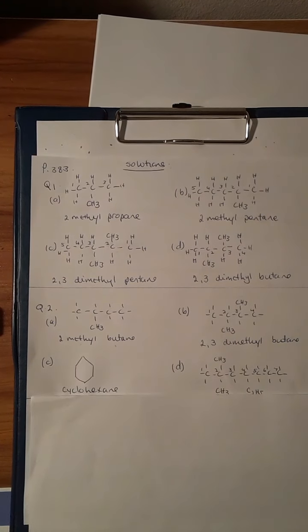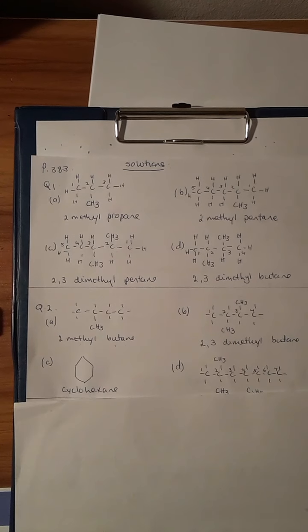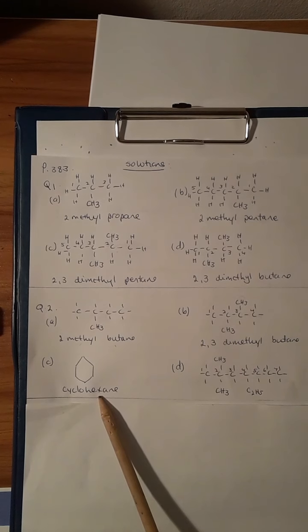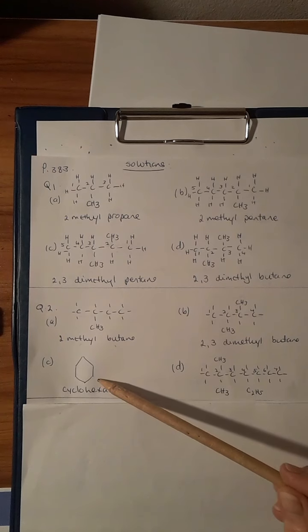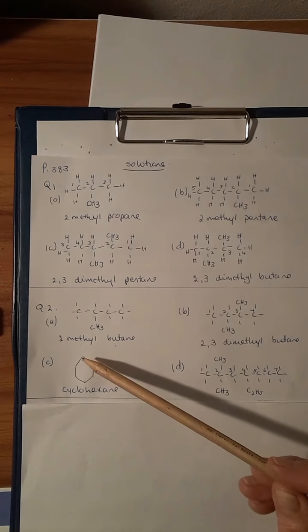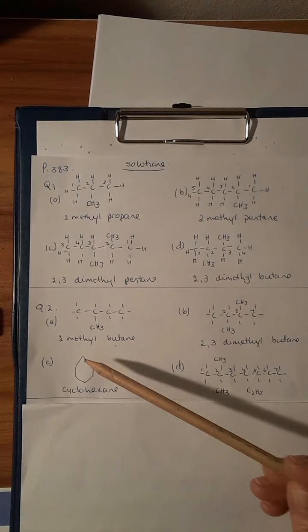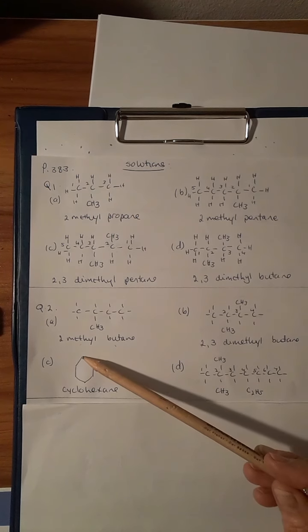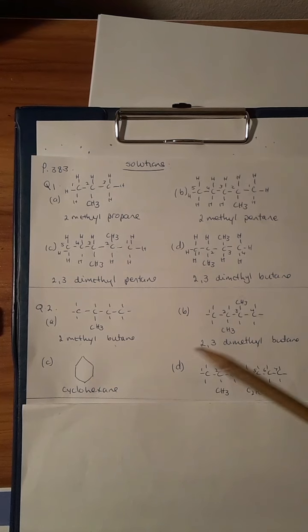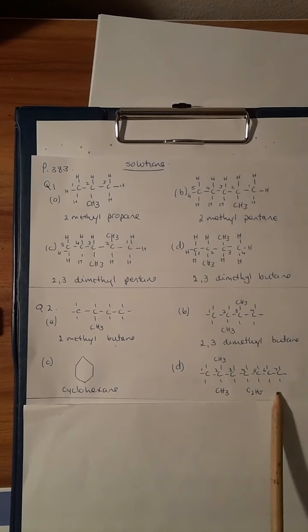Part C was cyclohexane. Remember, that's your ring structure. It just gave you the name. You didn't need to write the molecular formula or anything, but remember what we said, for a ring structure like this, it wouldn't have the normal alkane general formula because you've lost 2 hydrogens when making the extra covalent bond.